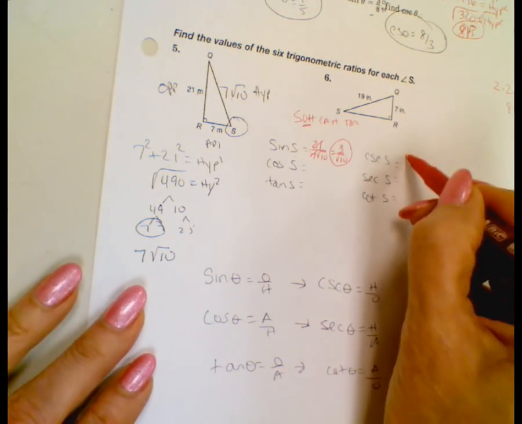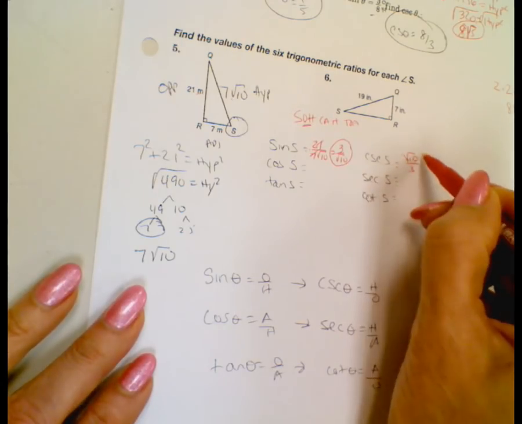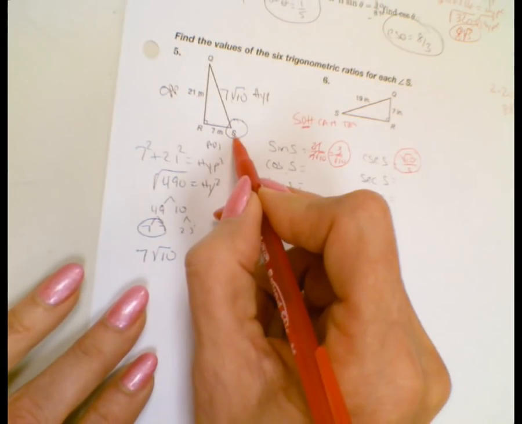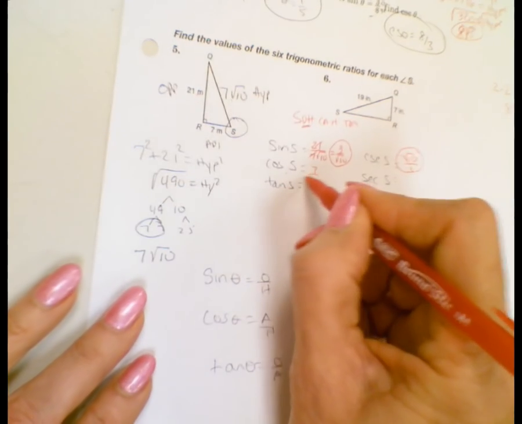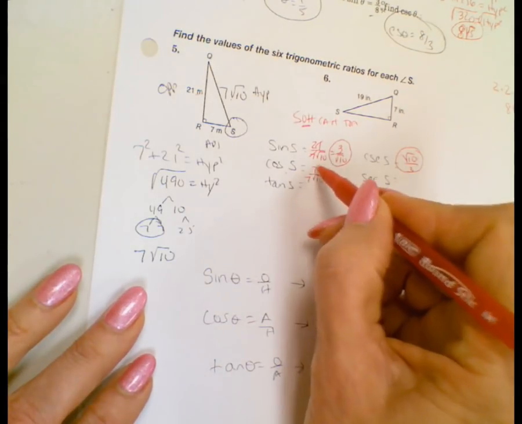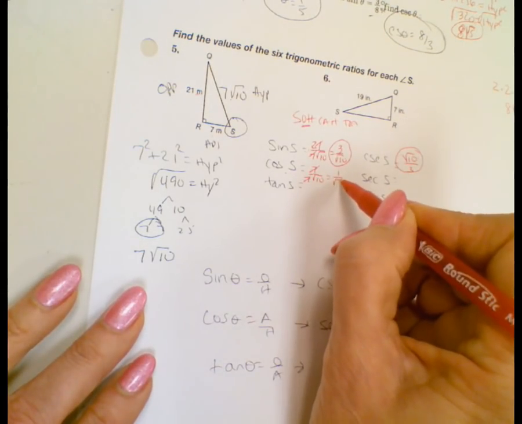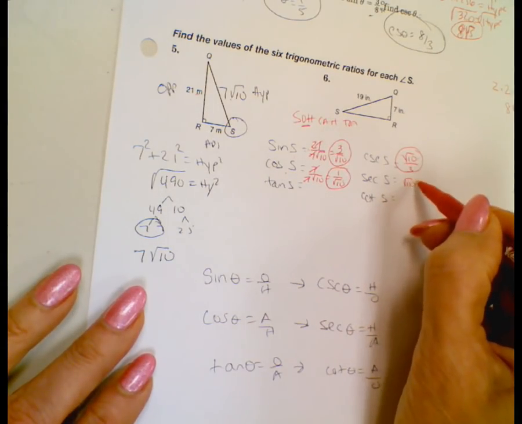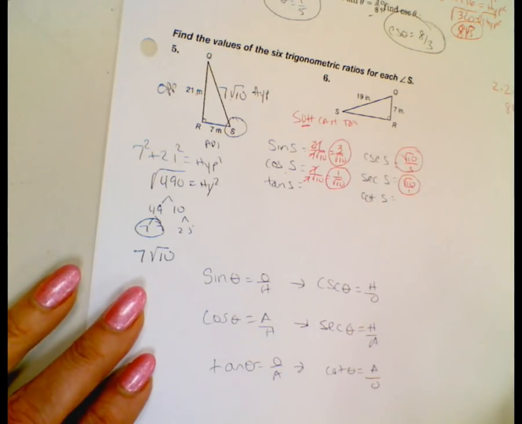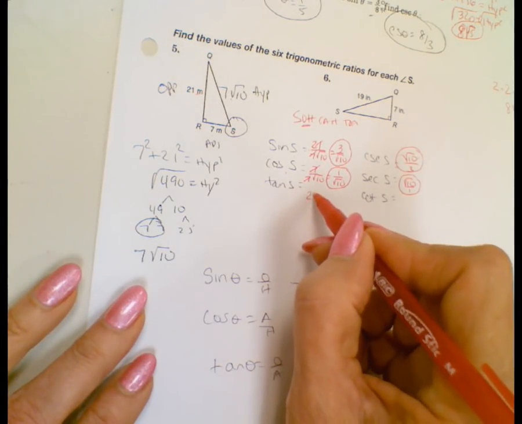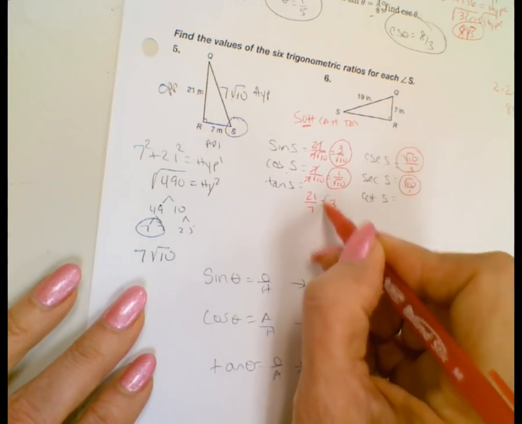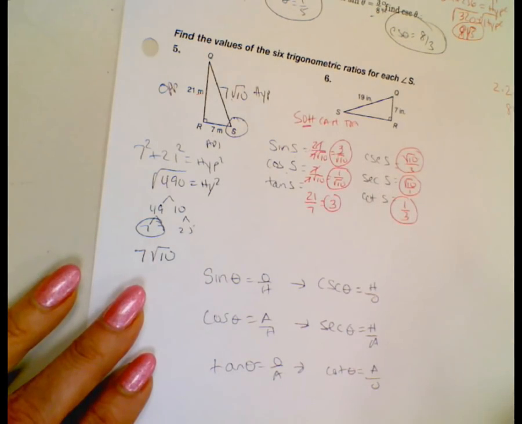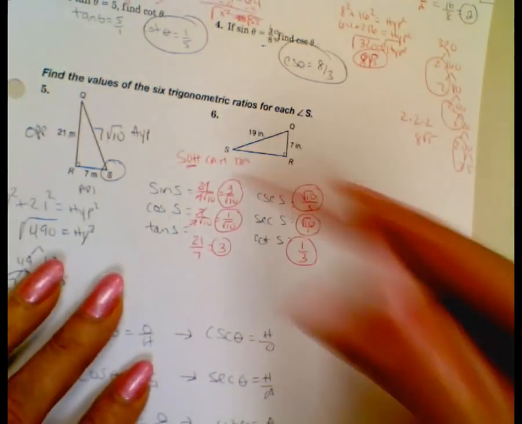Now, cosecant would be the inverse of that. So that's that. Cosine of S is adjacent, which is 7 over the hypotenuse. We will cancel the 7s and write 1 over square root of 10. I'm just going to go ahead and say that's okay. If you flip that, it's radical 10 over 1, and that's your answer. Tangent is opposite over adjacent, which is 3. And if you flip 3, you get 1/3. Those are your answers. So that's all number 5.